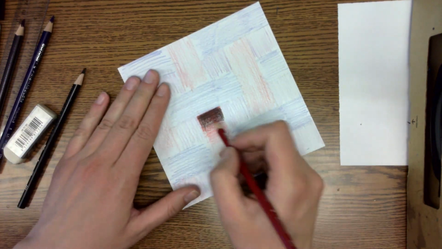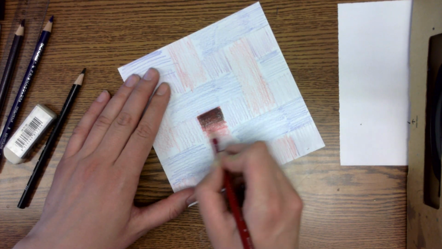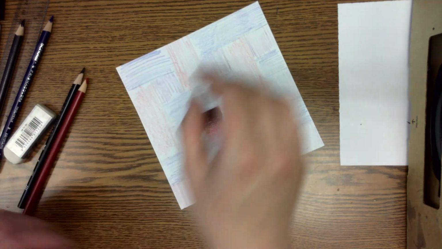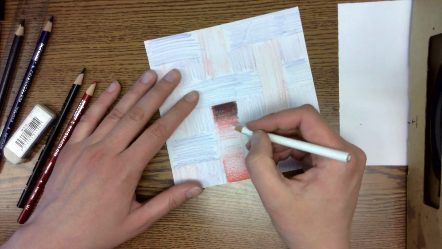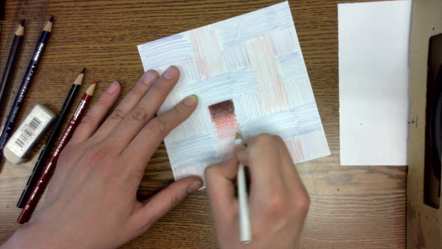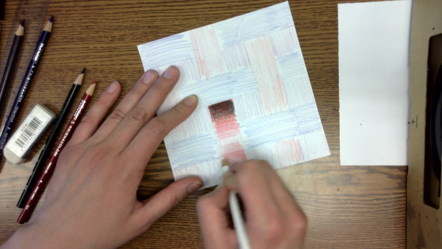I feel like I need more red in here, so I'm going to add a bit more there, and then maybe even a little bit right here. And then I can add white to add my tint, which is going to create a lighter version of that color, right? Like we've been learning about.